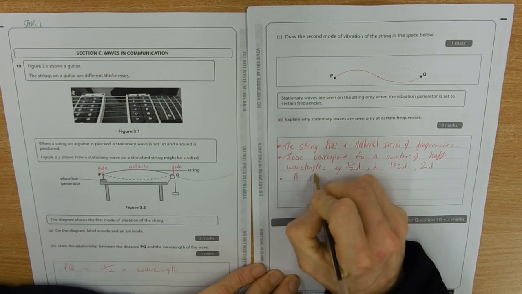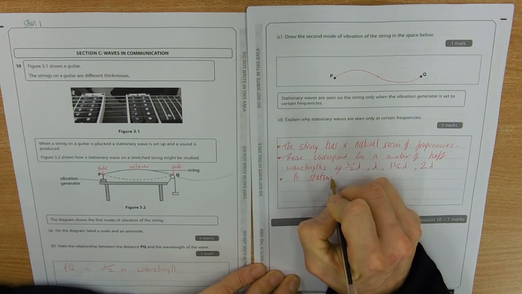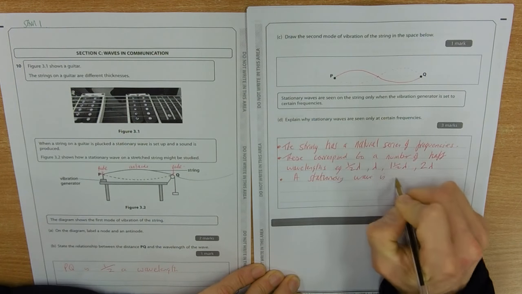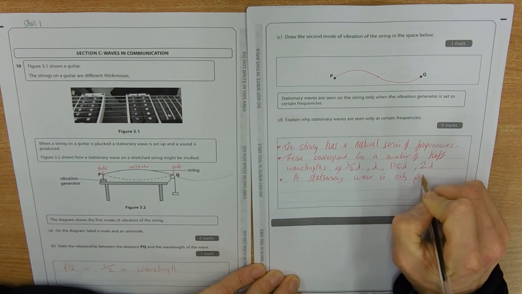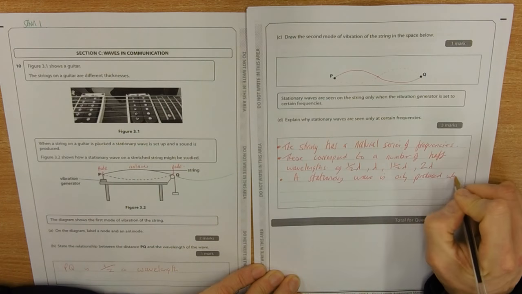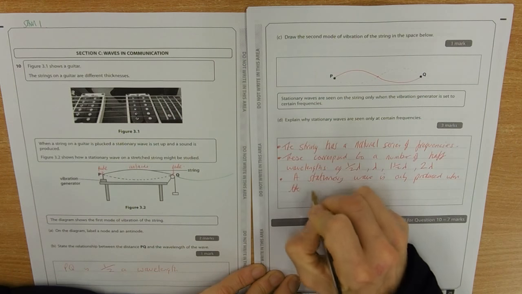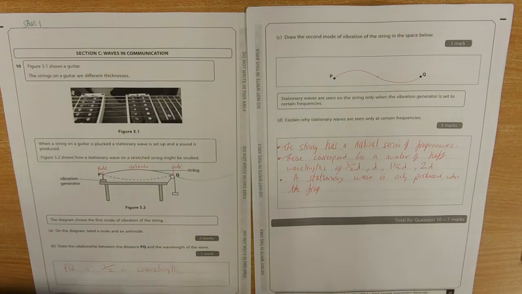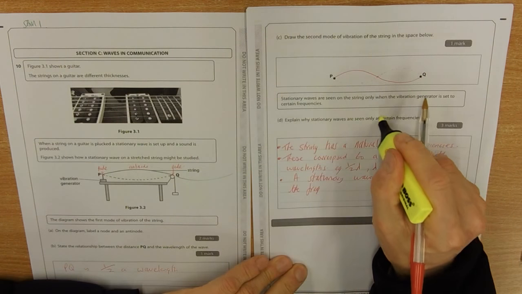So a stationary wave is only produced when we're talking about frequencies here.